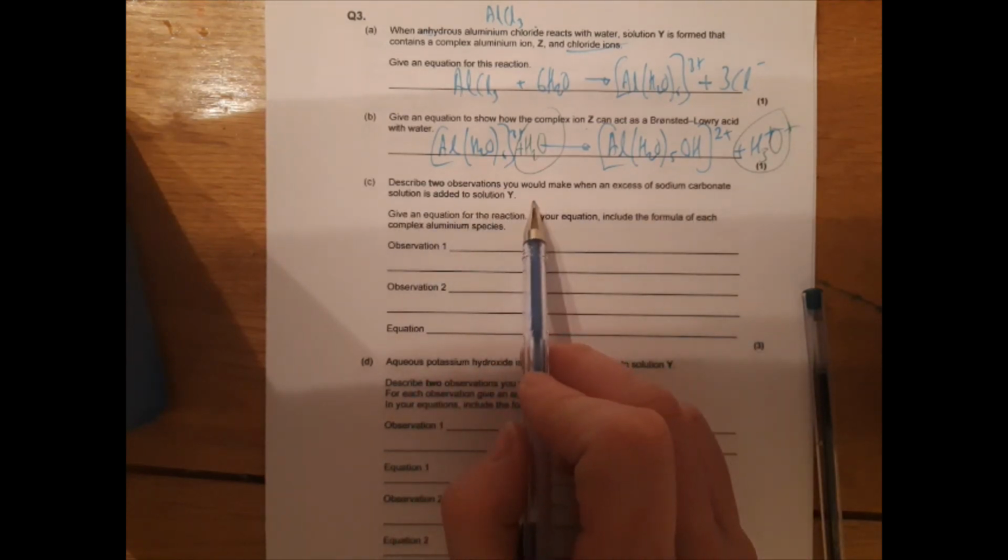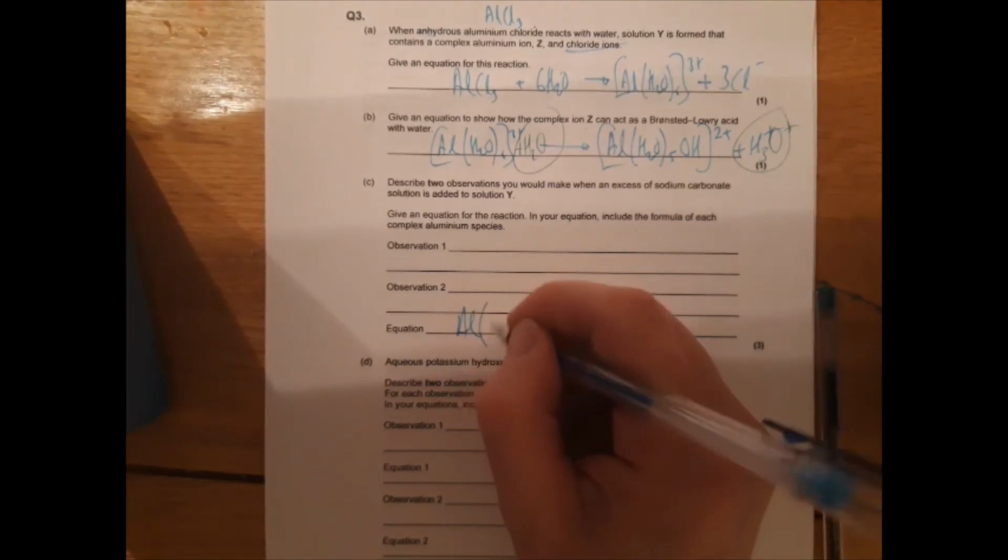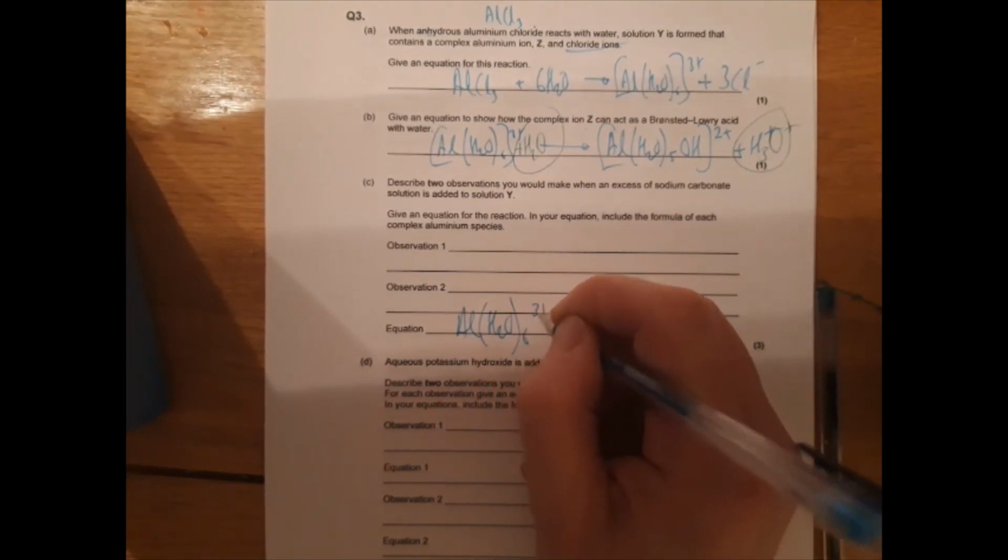Observations you would make when an excess of sodium carbonate is added to Y. Which one's Y again? Solution Y. Oh, the hexaaqua ion. So this is aluminium. I'll do the equation first. Hexaaqua aluminium, that's Y.